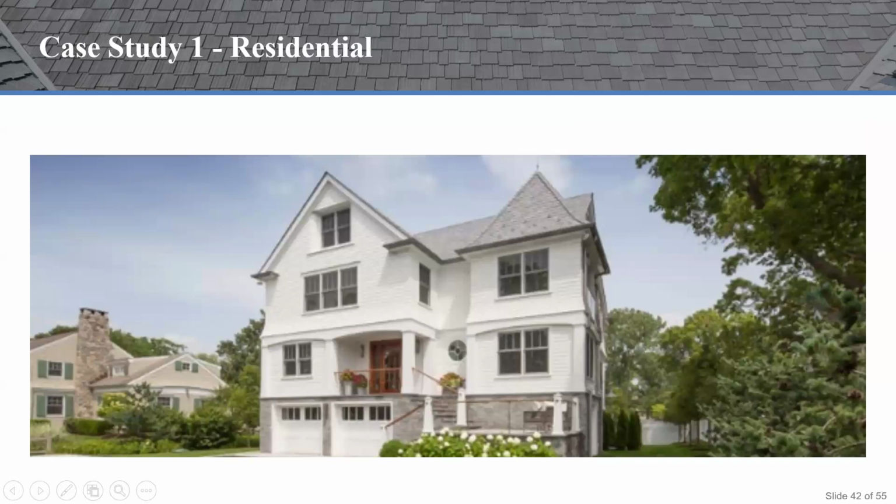So just real quickly, I was going to talk about a few different case studies, different examples of composites being used in different applications. This first project here was a new construction build, a custom home.